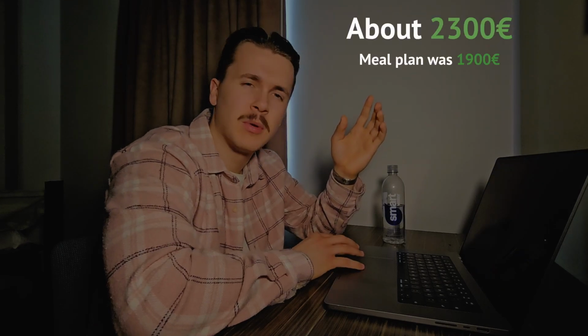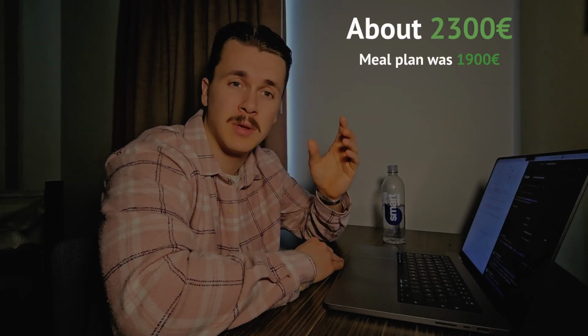My food and groceries were a bit over 2,000. Most of it was the meal plan, and the groceries weren't that big of an amount. I spent about 100 euros on restaurants, which is quite okay. I'm quite happy with that. And you gotta treat yourself every now and then.